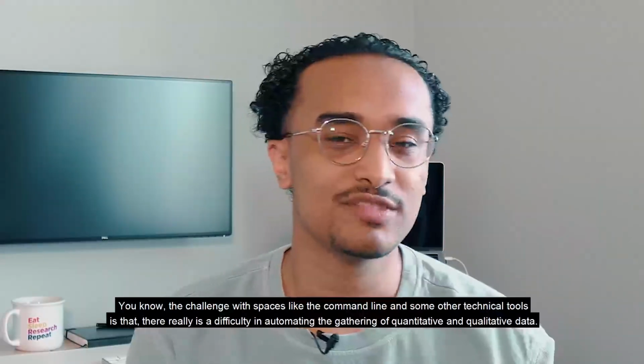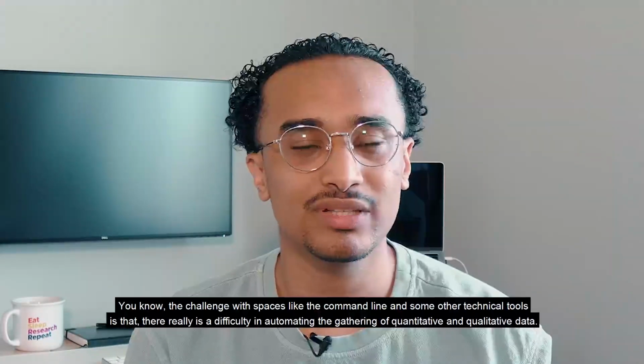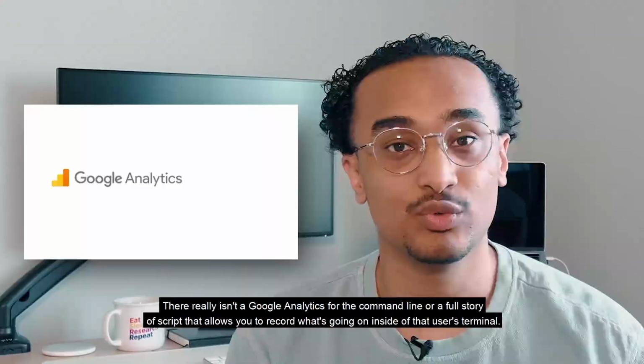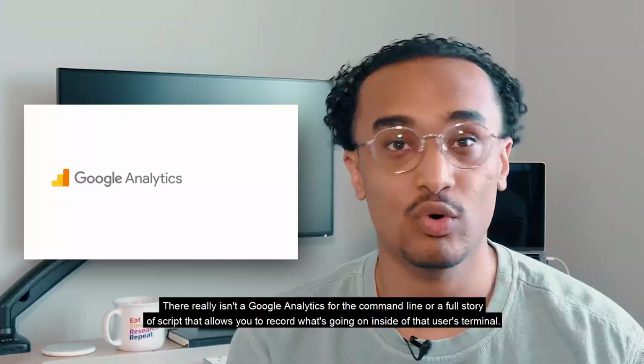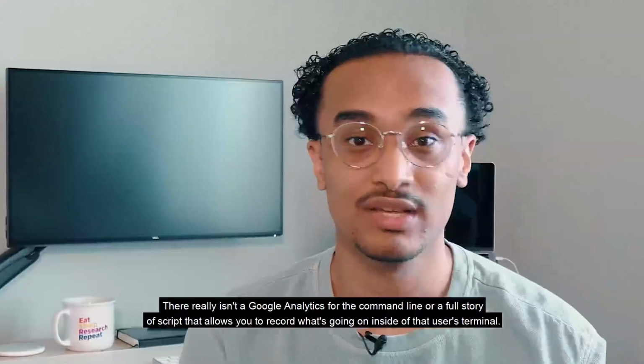The challenge with spaces like the command line and some other technical tools is that there really is a difficulty in automating the gathering of quantitative and qualitative data. There really isn't a Google Analytics for the command line or a FullStory script that allows you to record what's going on inside of that user's terminal.